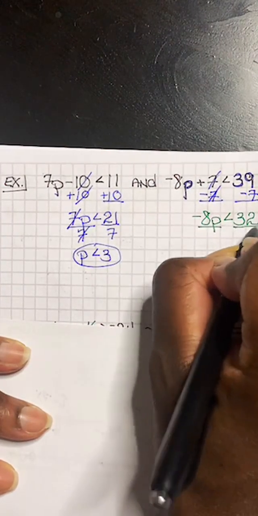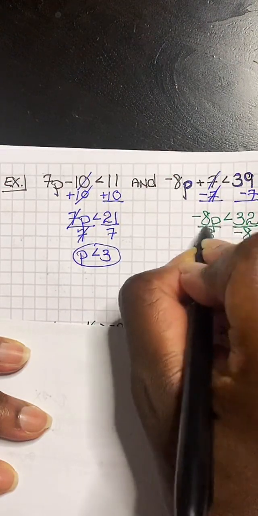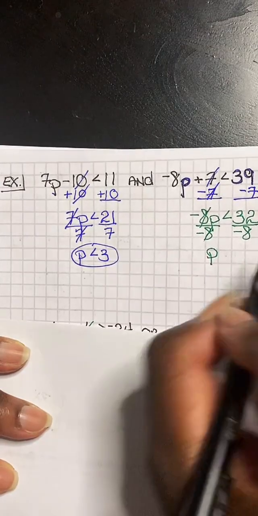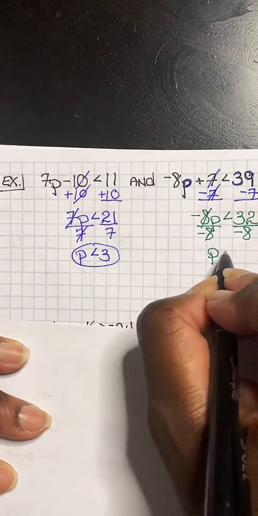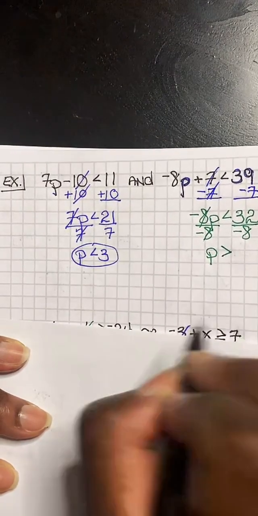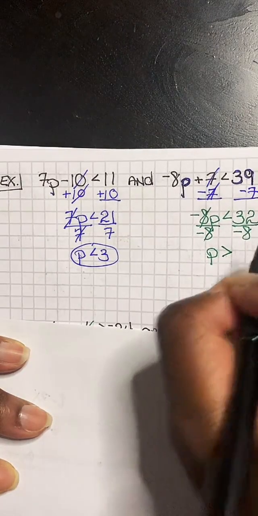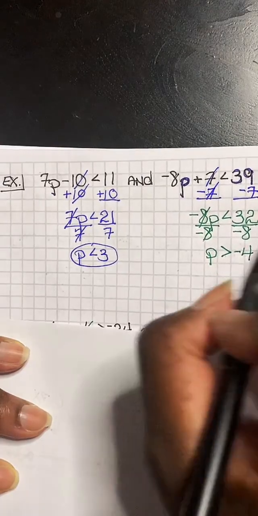Then we're dividing by a negative 8 on both sides. So we have our p, and since we divided by a negative, my inequality flips from less than to greater than. Then we have 32 divided by negative 8. A positive divided by a negative will give me a negative.